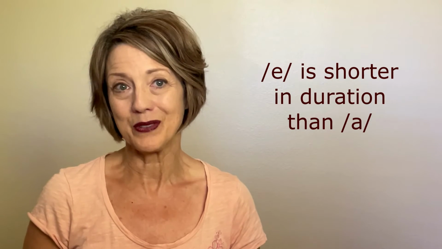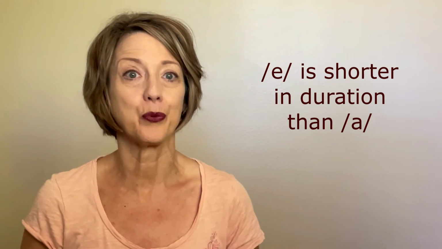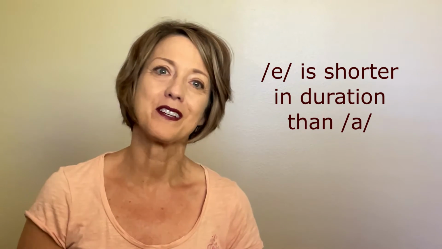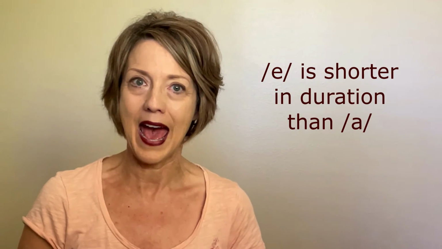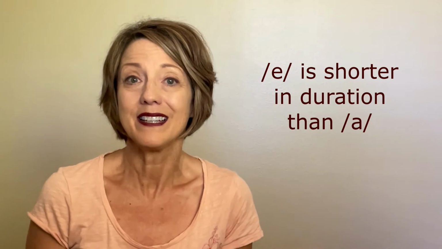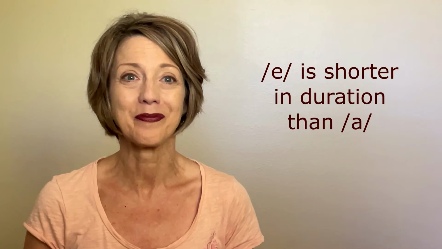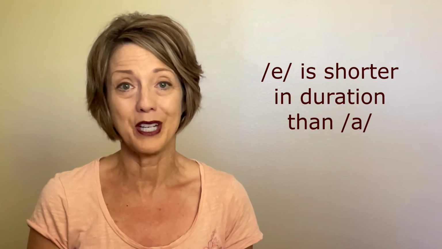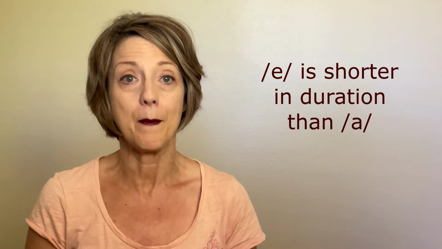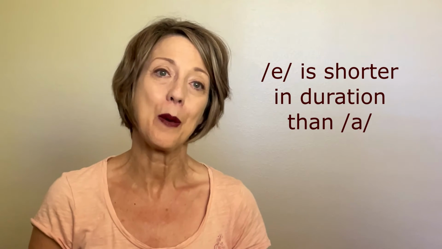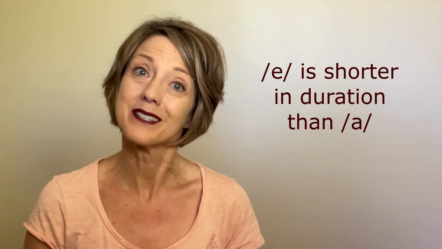One last thing to talk about with regard to these two vowels is that the short "eh" sound is also slightly shorter in duration than the short "ah" sound. This is because there's more movement on that "ah" sound, so it takes slightly longer to say it. "Ah" versus "eh." You can hear that difference in duration if I say the two words man and men. You can also hear it when I say pan and pen.